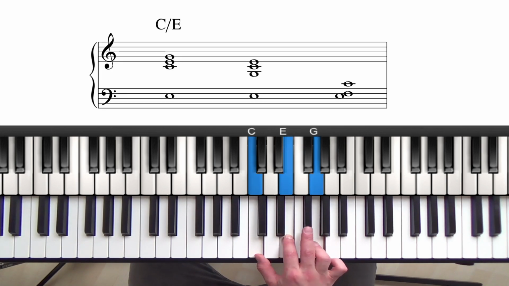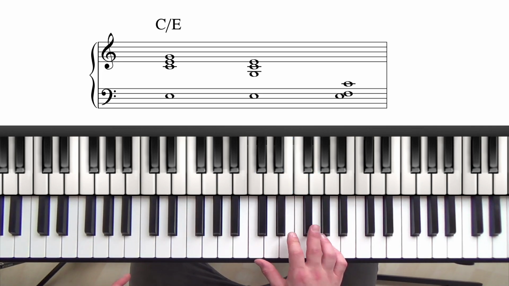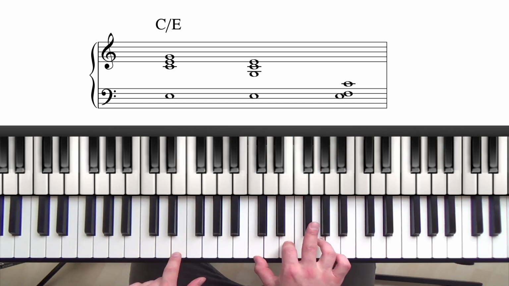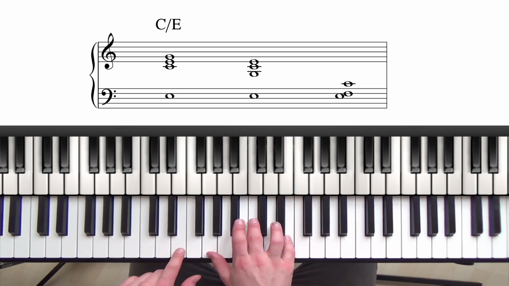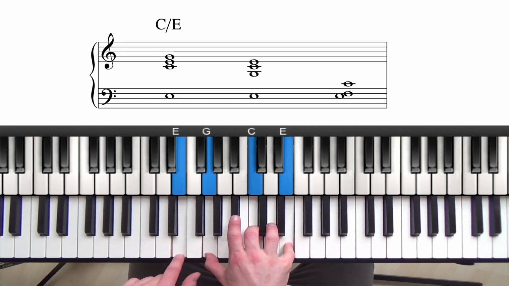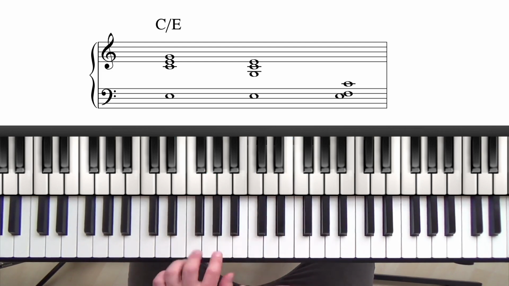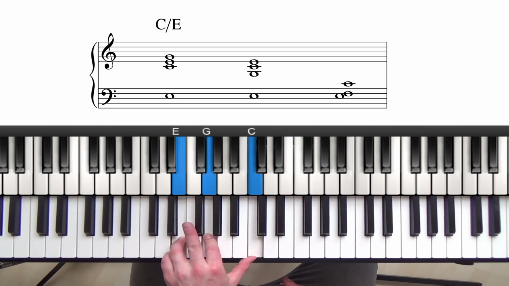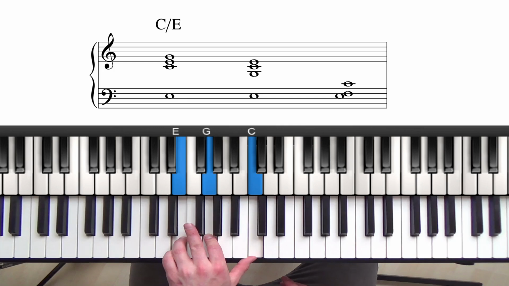E is the third of C. That means the bass note is one of the chord tones. So you could play it like this, or you could invert the C triad and play it like this, or it could simply be asking for a C major triad in its first inversion. That way we have E on the bottom. So that could be C over E.